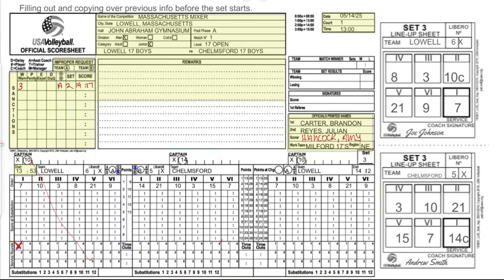While you would have been filling out all of the yellow highlighted areas, the official should have had a coin toss, and they tell us that Lowell is on the left side, Chelmsford is on the right, and Chelmsford is serving. So do our 3 X's. There we go. We fill in our lineups.